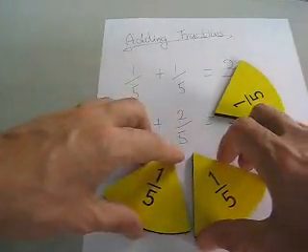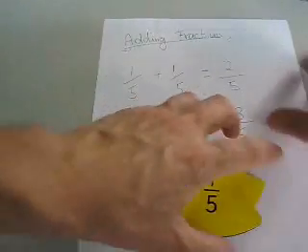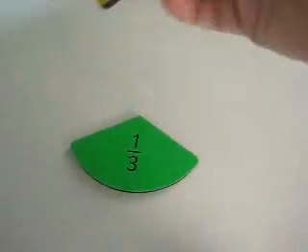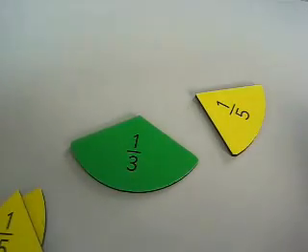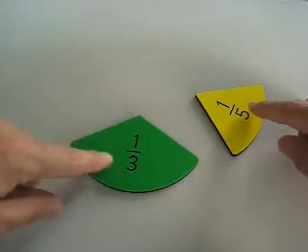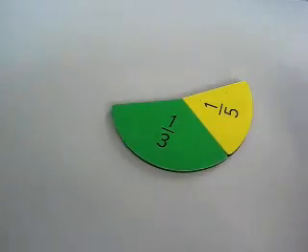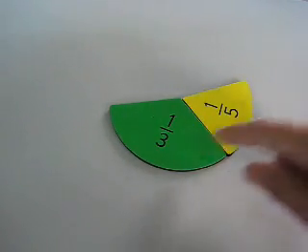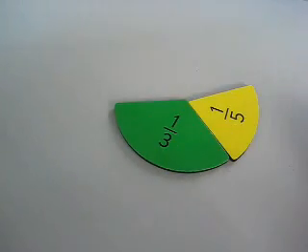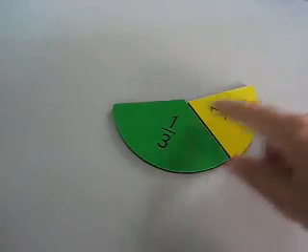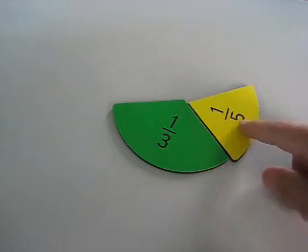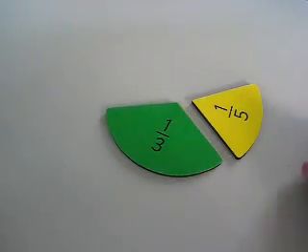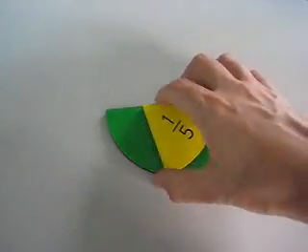But what about when we don't have the same denominator? Let's look at this example. Imagine I have 1/3 and 1/5. Let's put them together. What have I got? Well, I've got 1/3 and 1/5. 2 pieces, but they're different sizes. So I can't say I have 2 of anything. I've got 1 green, 1 yellow. 2 what? So it's not quite so straightforward. Let's have a look at what we do in this case.